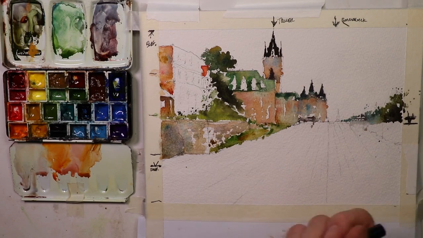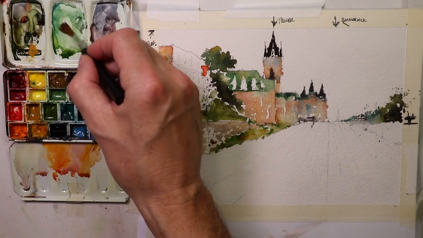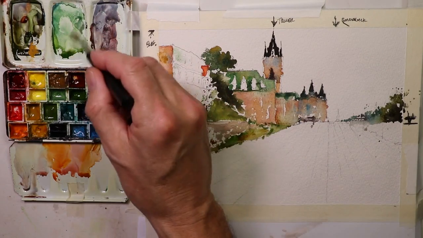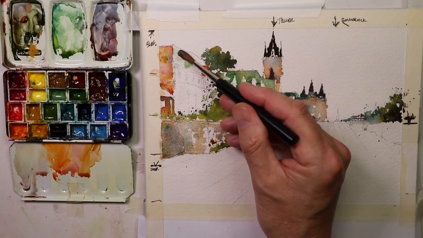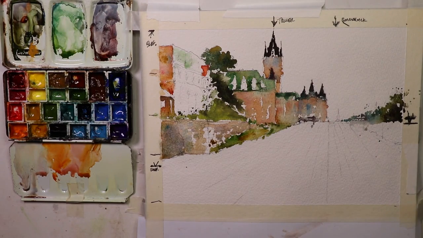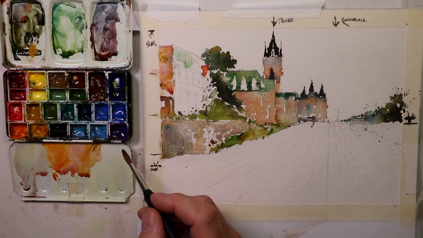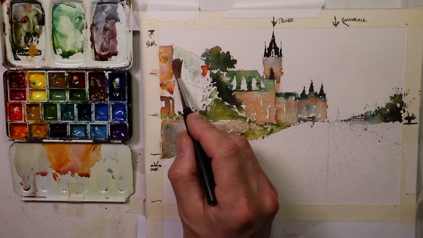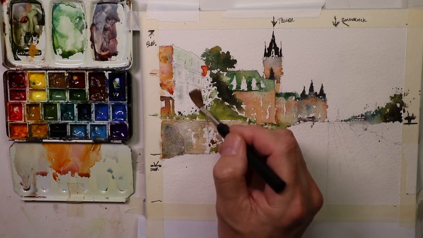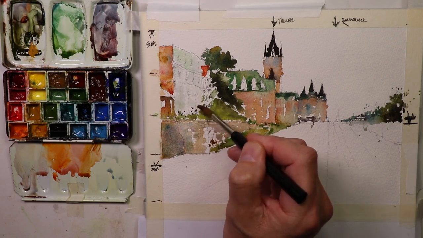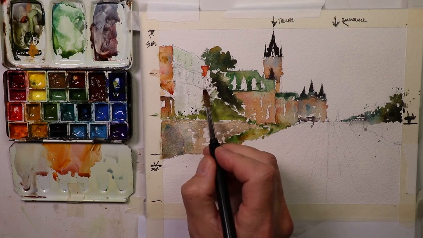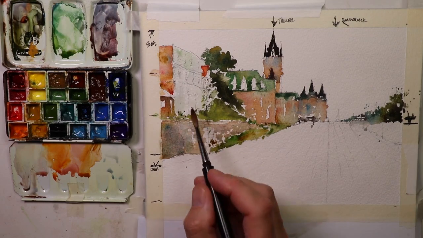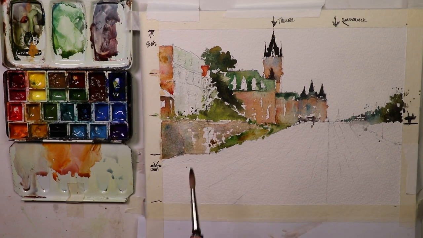We'll do some. It looks like there's just some very light tone or wash on this part of the wall. So it's almost like almost white, maybe a little bit of a greenish color on that wall.